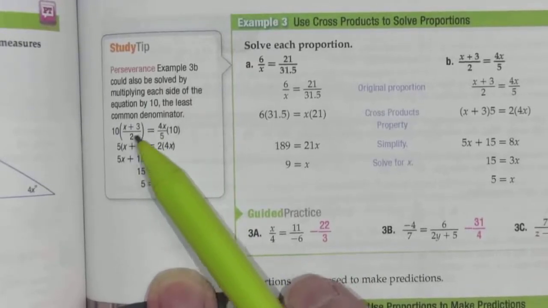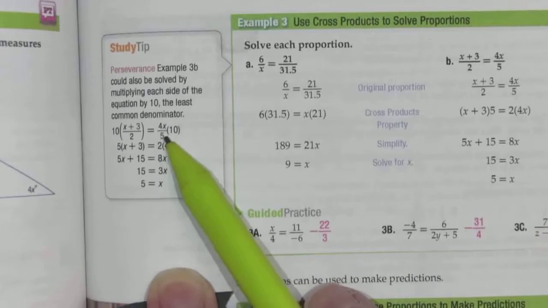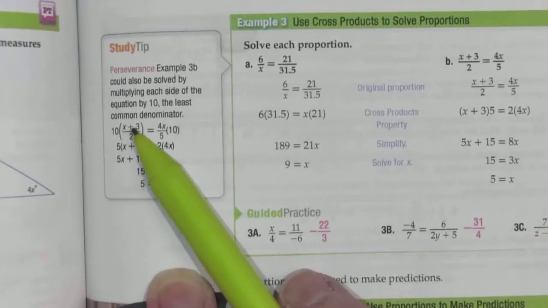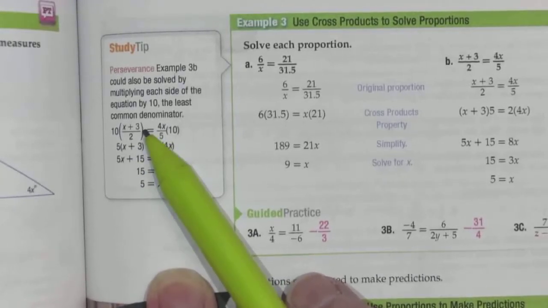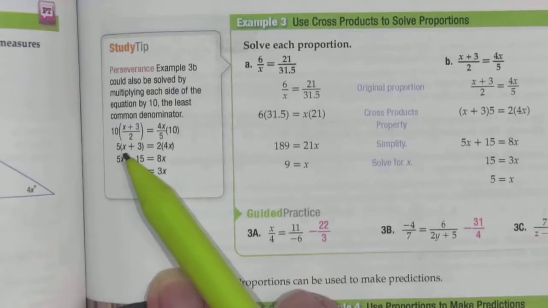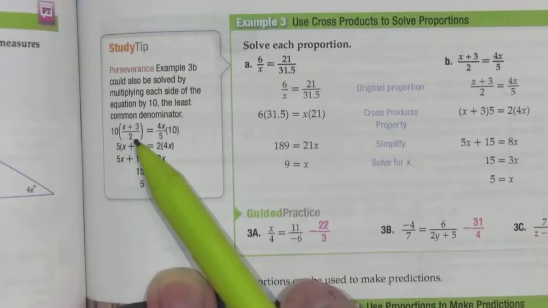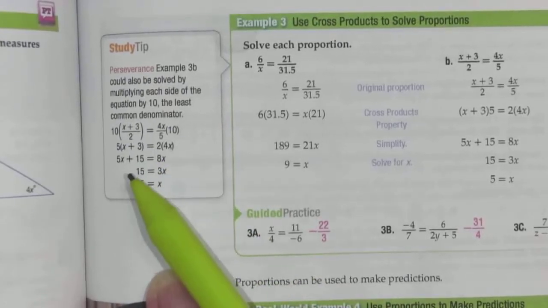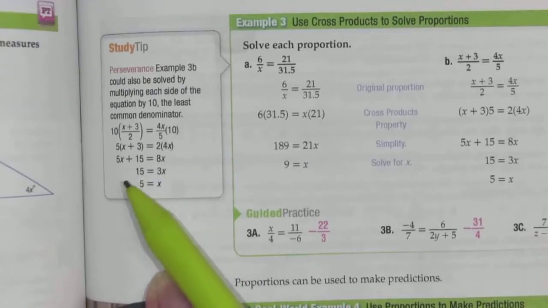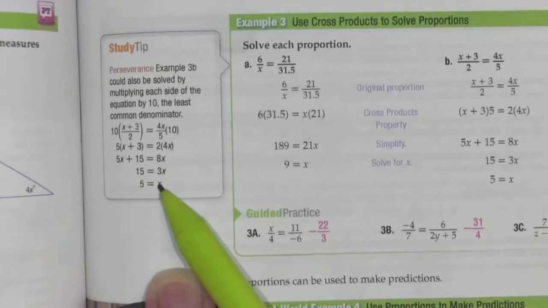So if we had x plus 3 over 2 equals 4x over 5, and we cross multiplied the extremes and the means, we would get 5 times the quantity x plus 3, not just times the x, right? Quantity x plus 3, and 2 times 4x. Then distribute and simplify, and you get x equals 5.